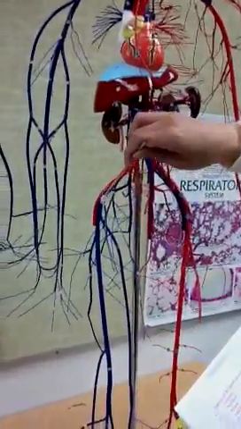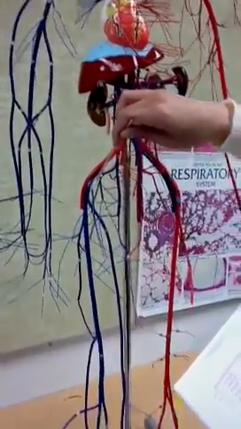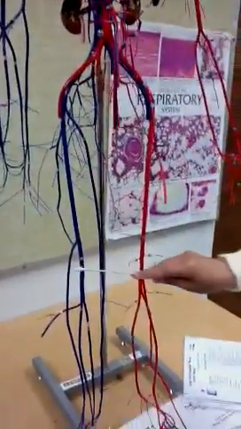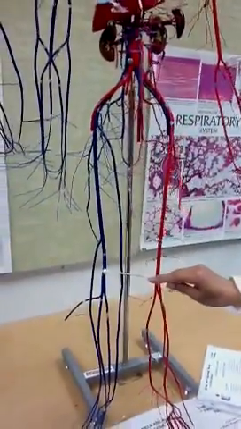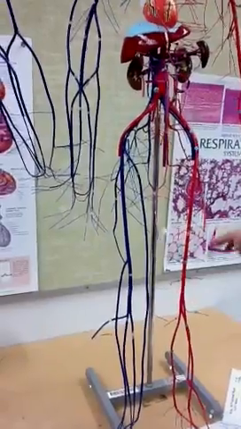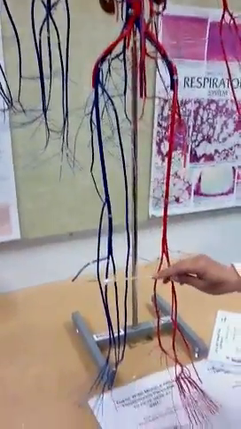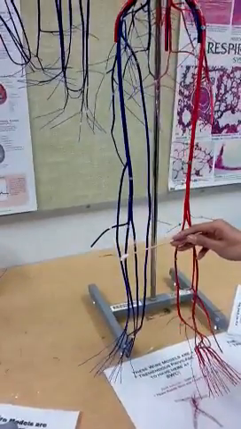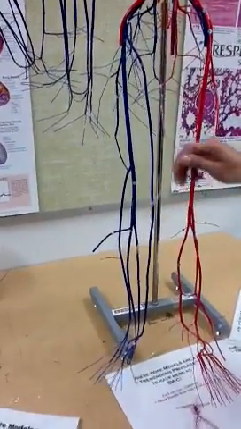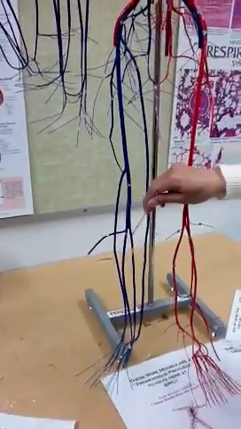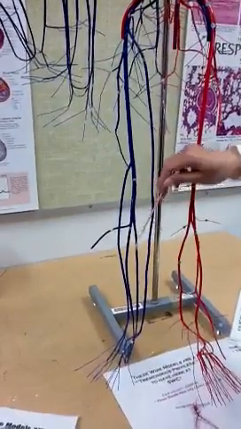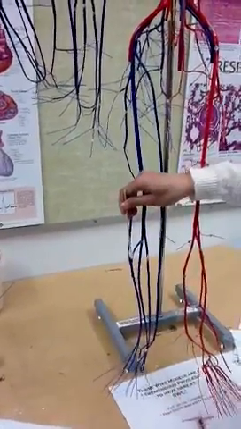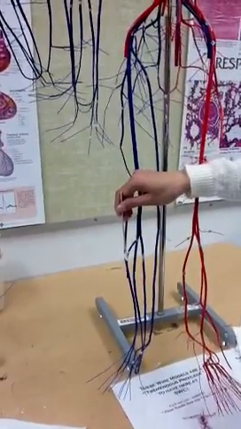Right at this arch we have the right femoral vein, which goes down, and you have the popliteal vein, and that goes down to the anterior tibial vein, and back here is the posterior tibial vein, and this one, which goes like that, is the right femoral vein.